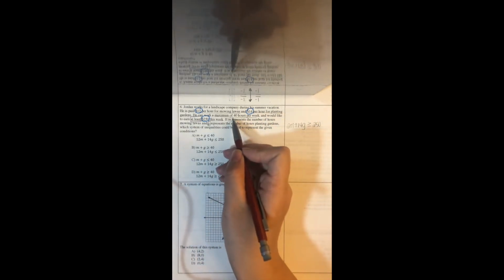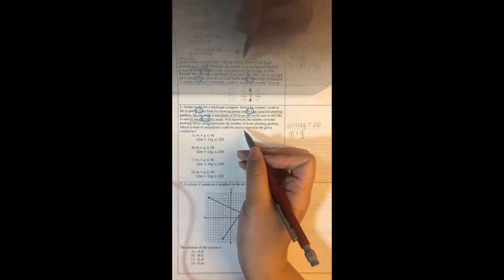All right, and now the next equation, he can work a maximum of 40 hours per week. So M hours of mowing lawns, plus G hours planting gardens, a maximum of 40 hours per week. So it has to do with 40, maximum. Okay, so let's say the elevator has a maximum weight of 500 pounds.